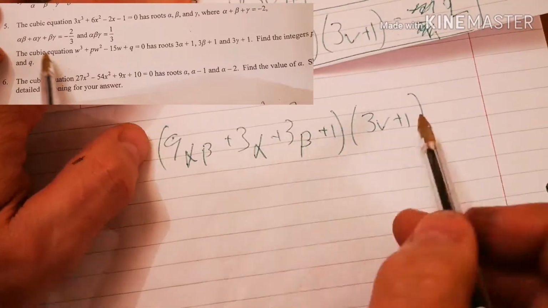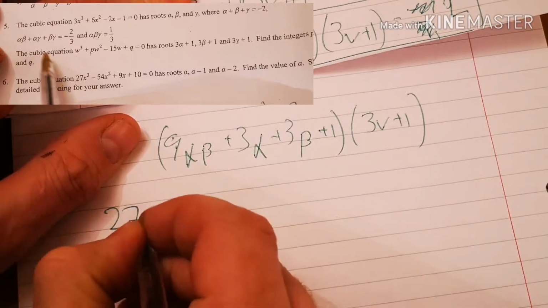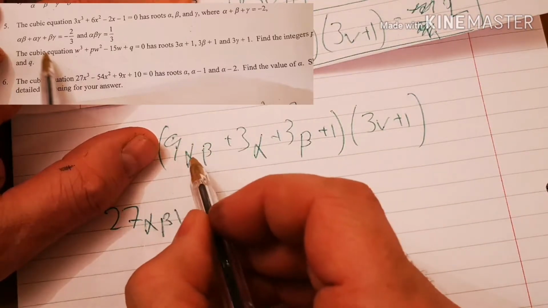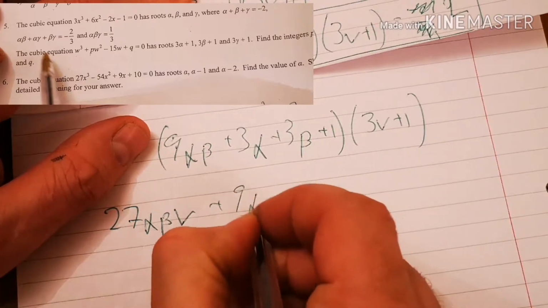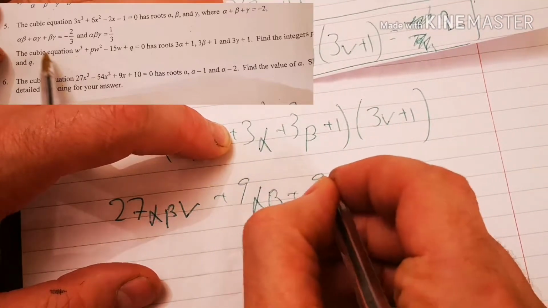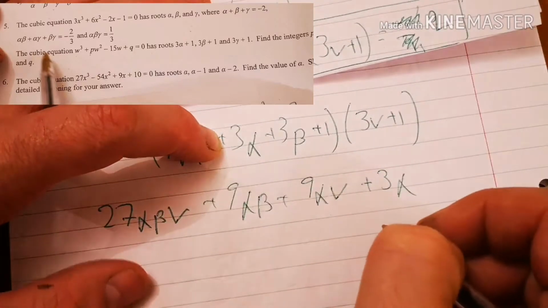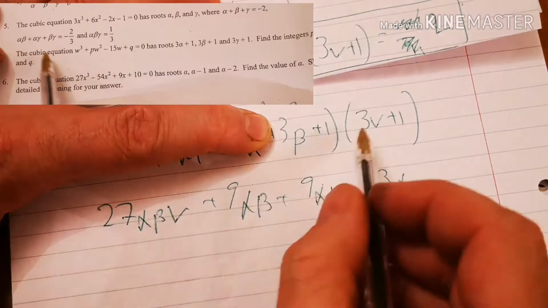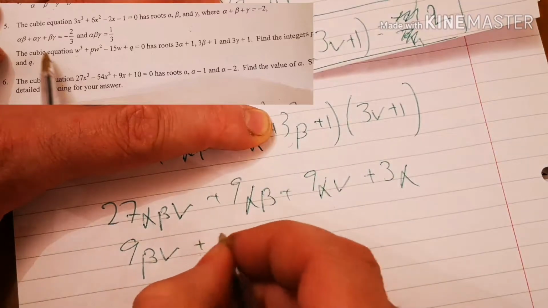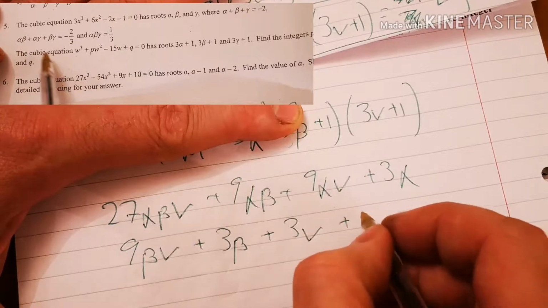I haven't done the last bracket, 3 gamma plus 1, and now I've got to expand this again. Be careful because there are a lot of terms. 9 alpha beta times 3 gamma is 27 alpha beta gamma. But we know what alpha beta gamma is, we'll do that in a minute. 9 alpha beta times 1 is just 9 alpha beta. Now 3 alpha times 3 gamma is 9 alpha gamma. 3 alpha times 1 is 3 alpha. Now do the 3 beta. 3 beta times 3 gamma is 9 beta gamma. 3 beta times 1 is just 3 beta. And let's do the 1: plus 3 gamma plus 1.